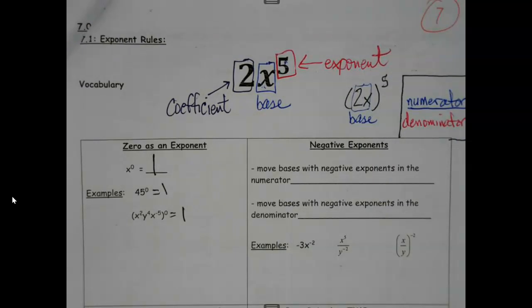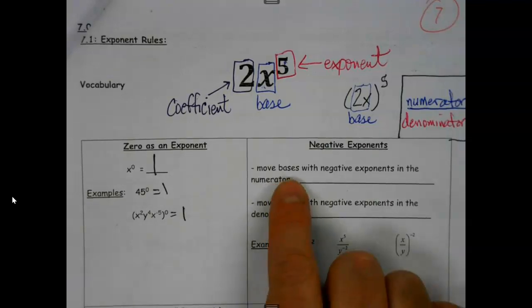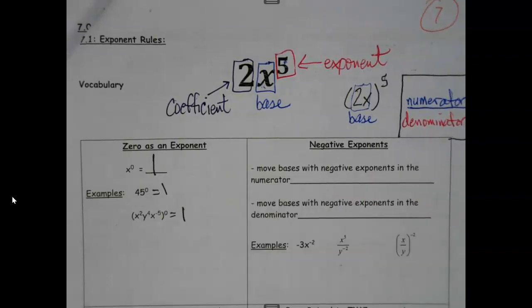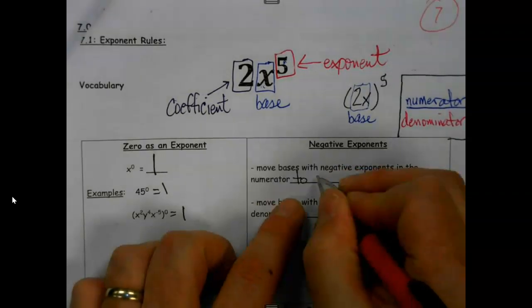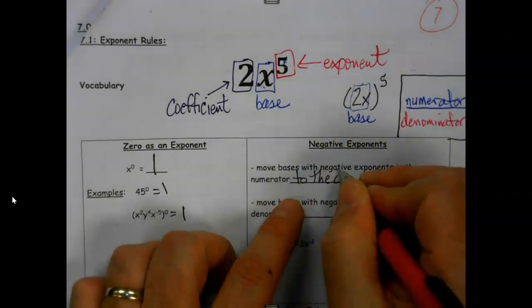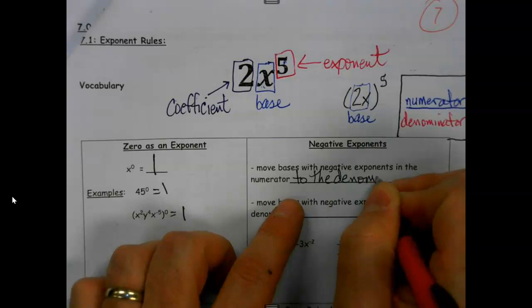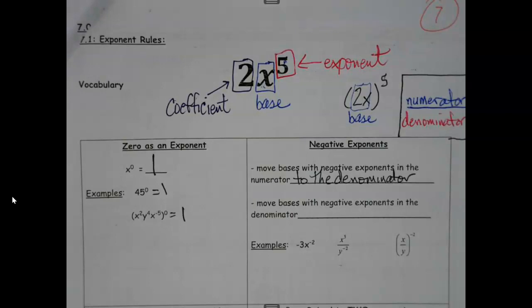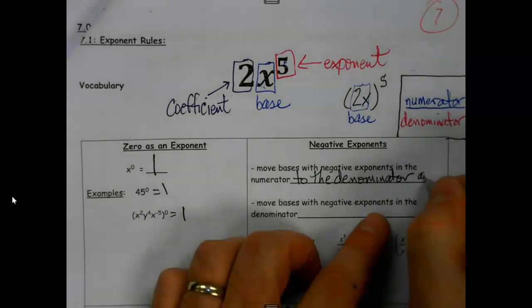The reason I mention that, because it's important, is sometimes we're going to have fraction stuff that we got to deal with these. And when that occurs, we need to know the language. So move bases with negative exponents in the numerator to the denominator, but there's one more piece.